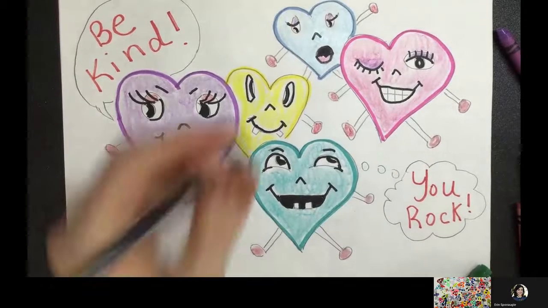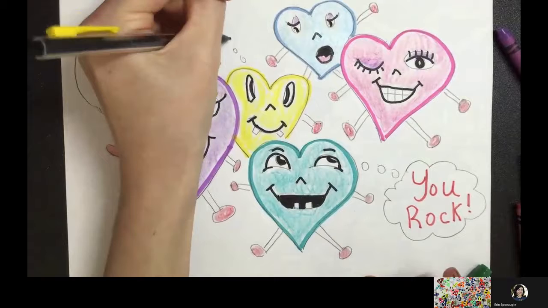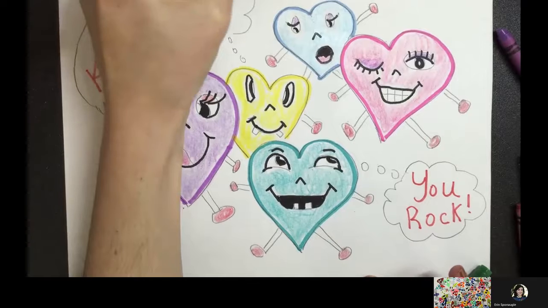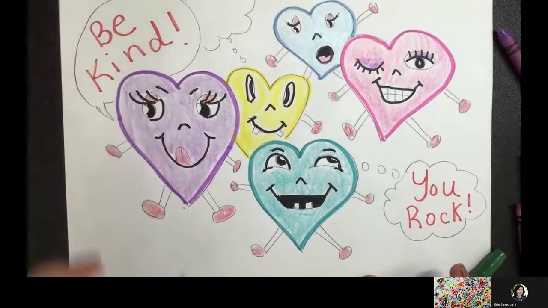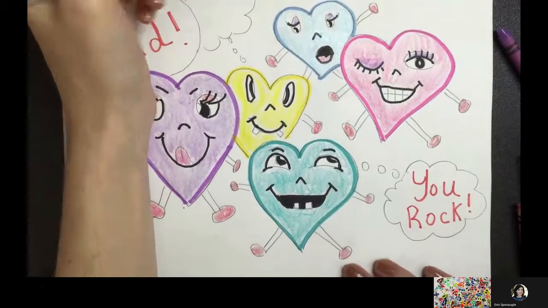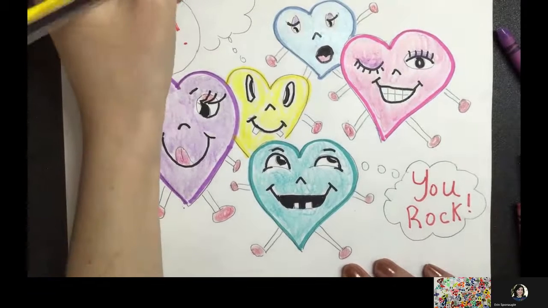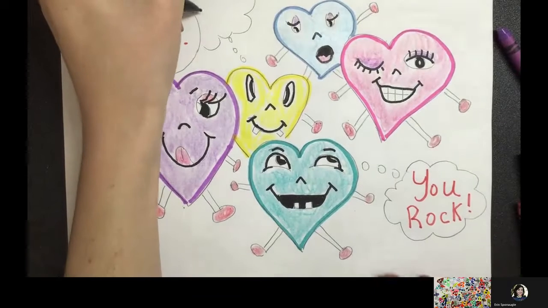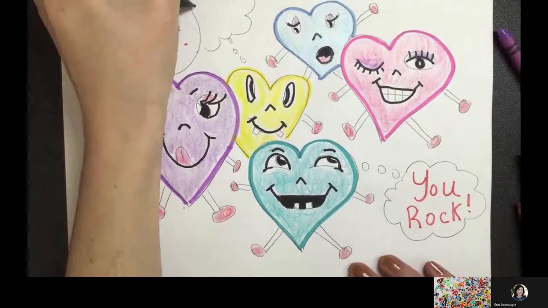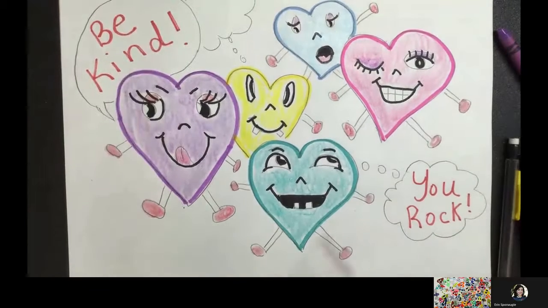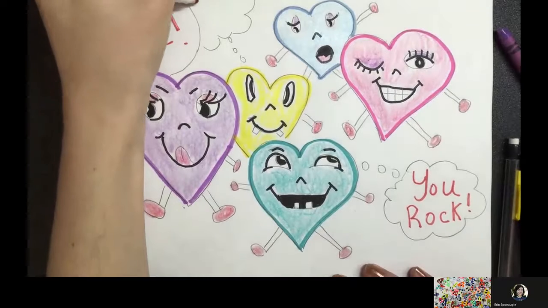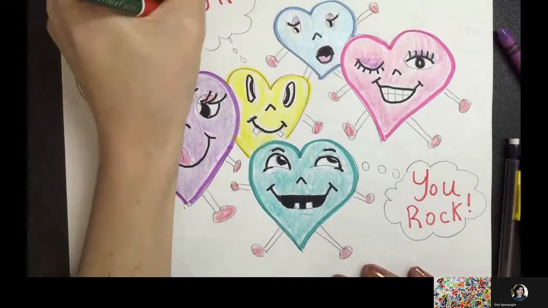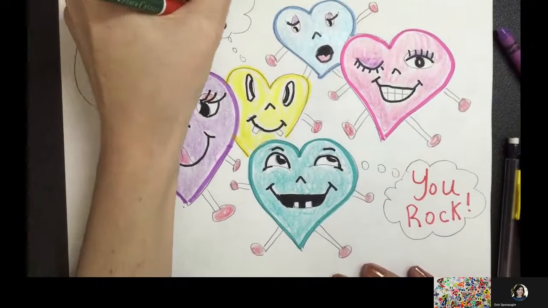And then maybe this little guy back here, we'll draw a thought bubble for him. He's maybe saying, he's going to be thinking about, let's see here. You are, because I've seen those in the sweethearts too, sweet.